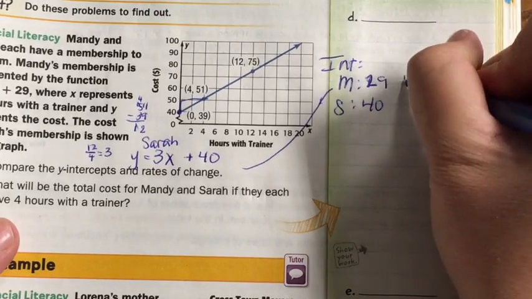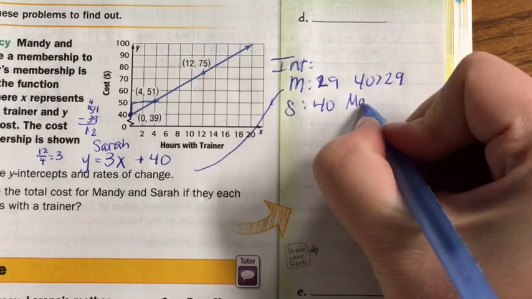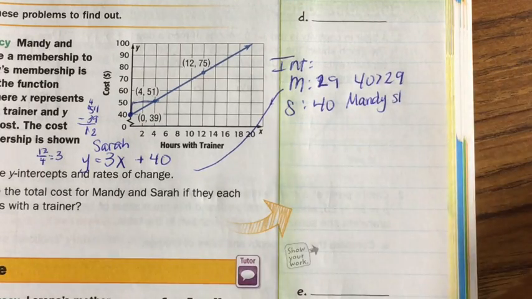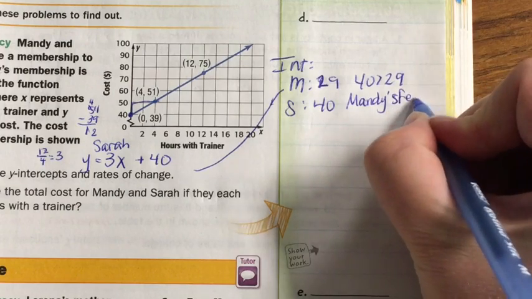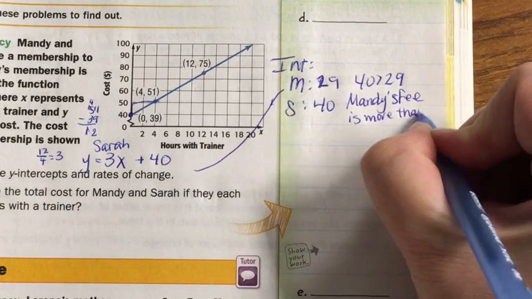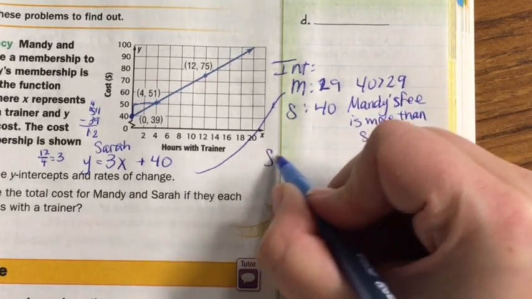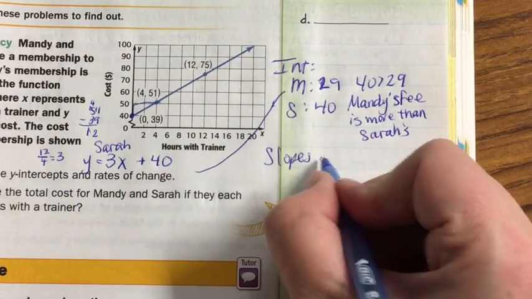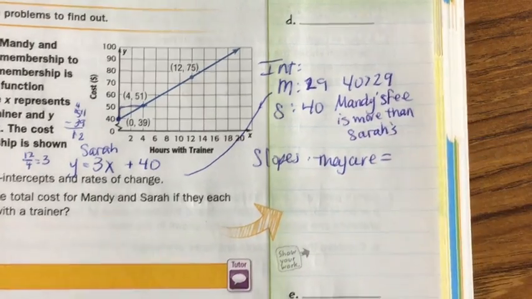So since 40 is greater than 29, Mandy's fee is more than Sarah's. Then for the slopes on both of them, they're both 3. So I'm going to put they are equal.